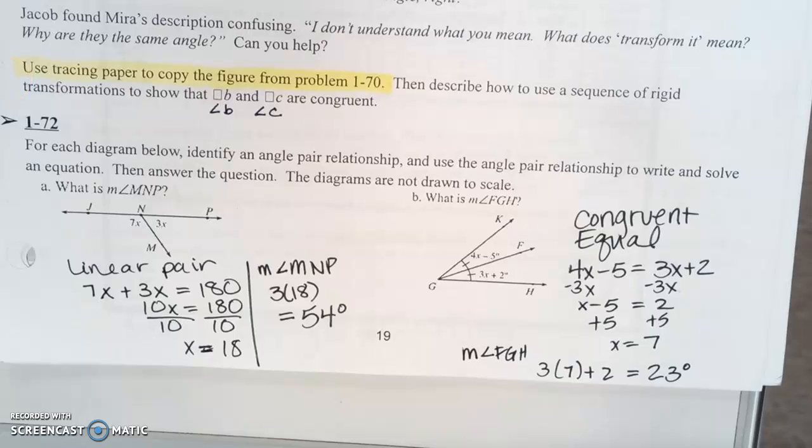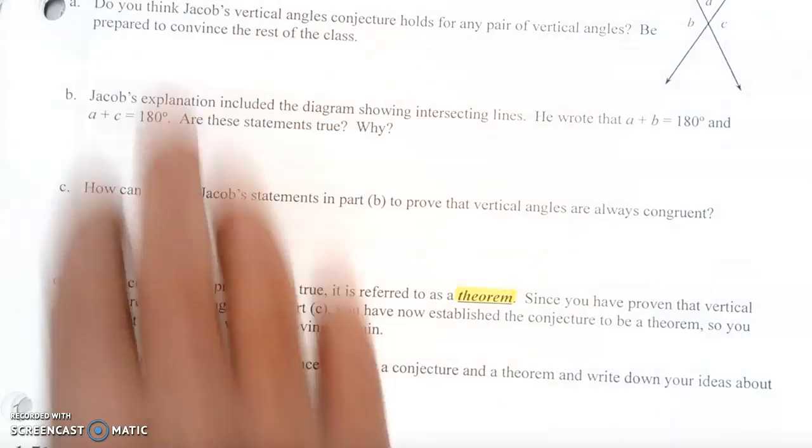Okay. All right, so in your team, you're going to go back. You're going to answer question 70 together.